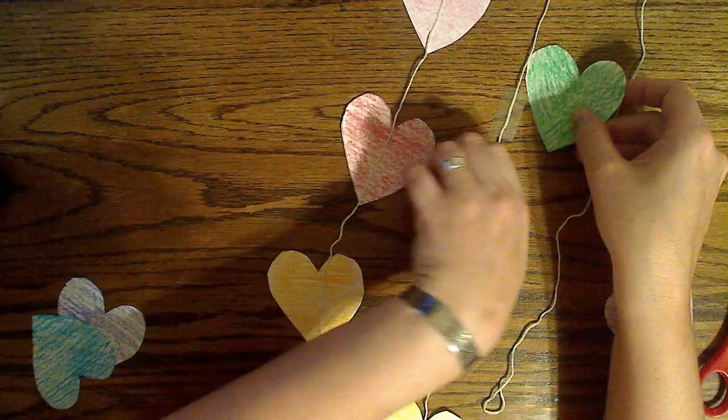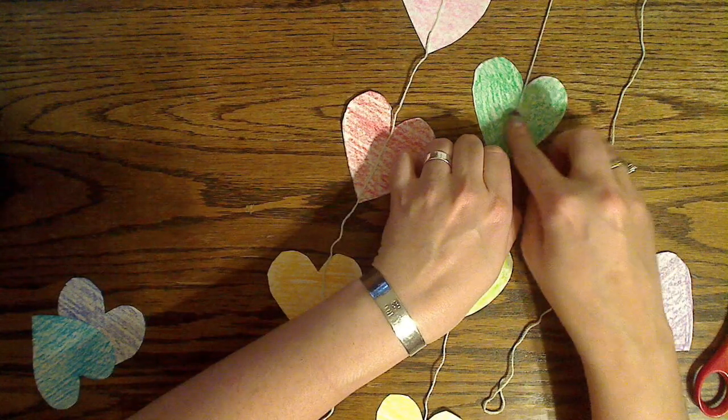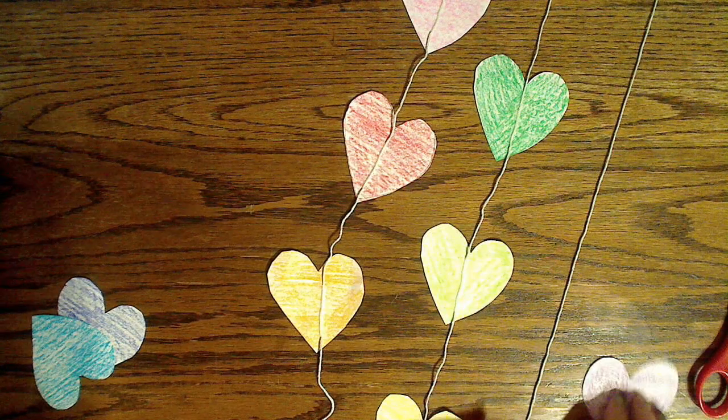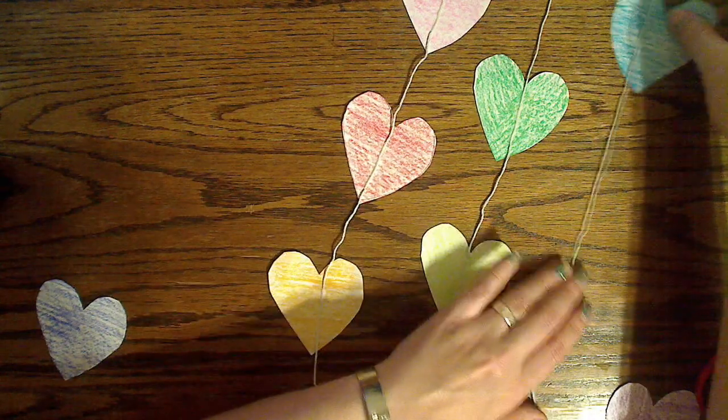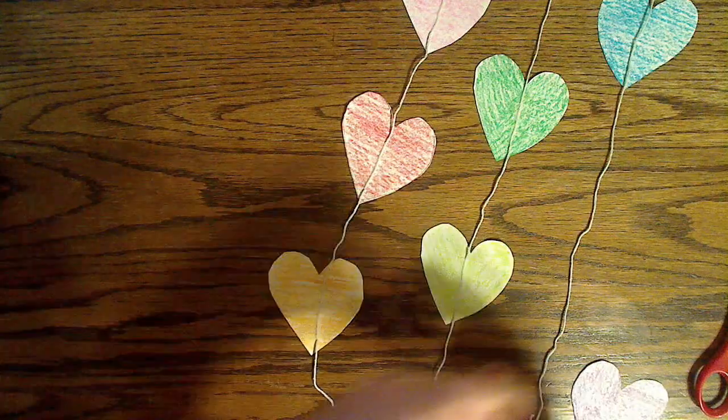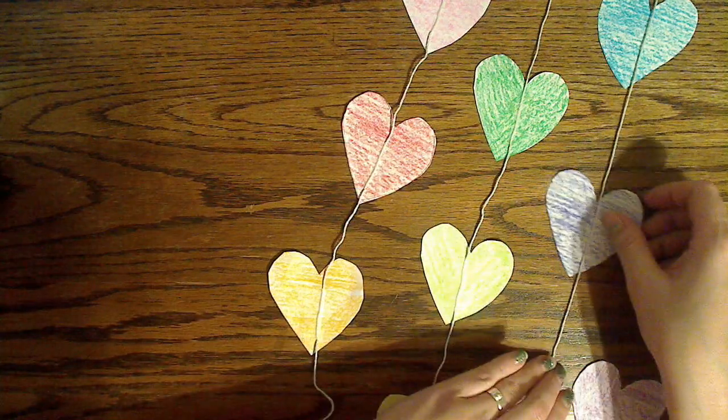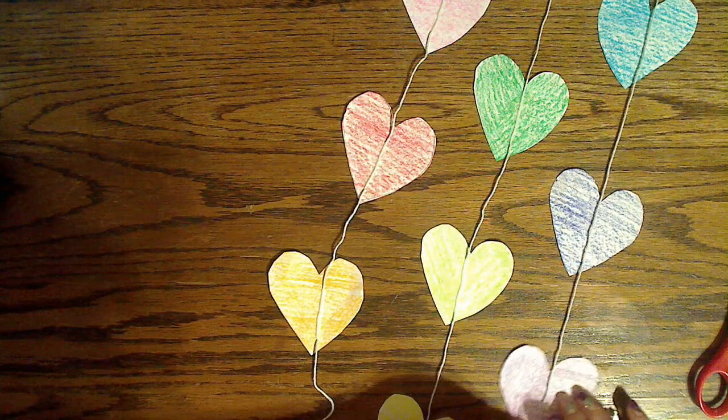And I'm going to stick my green one here. Blue one. Indigo. And violet.